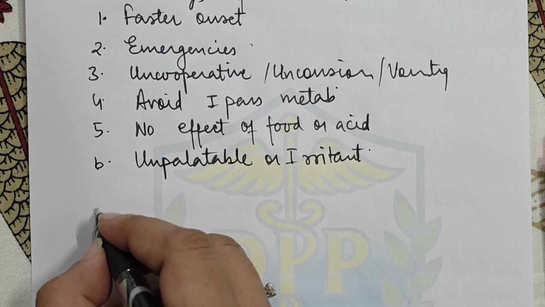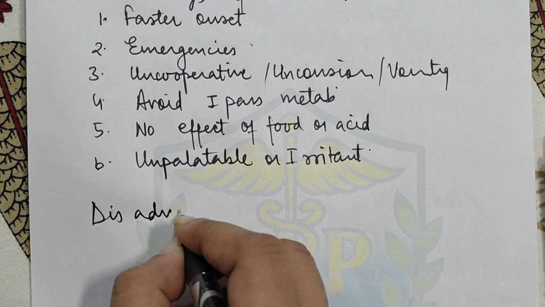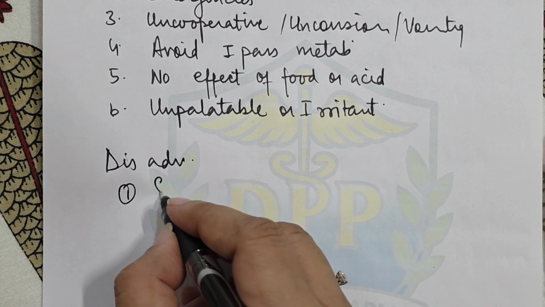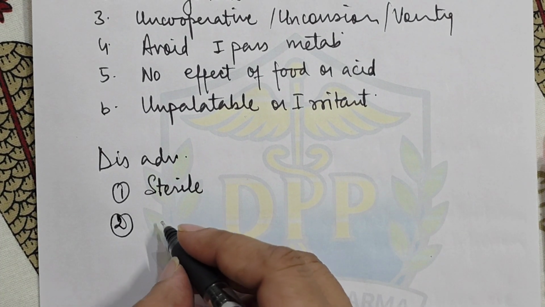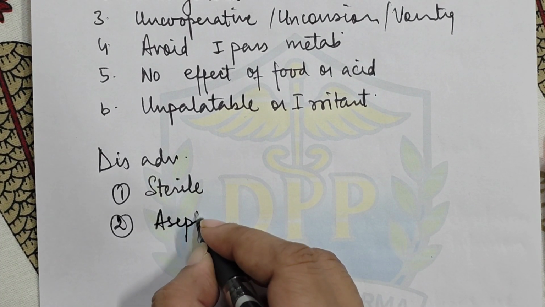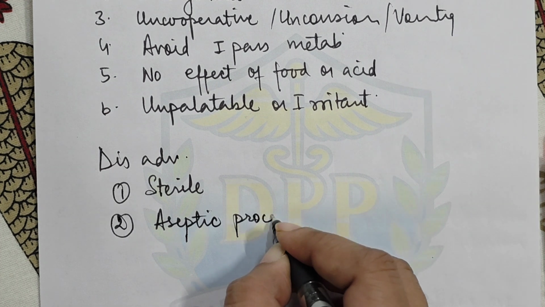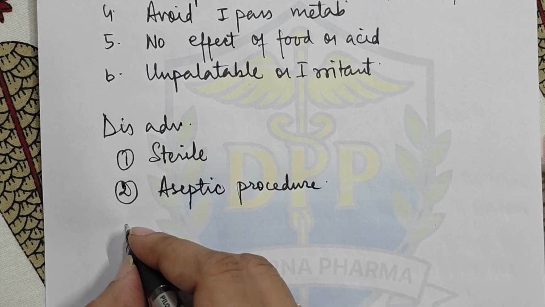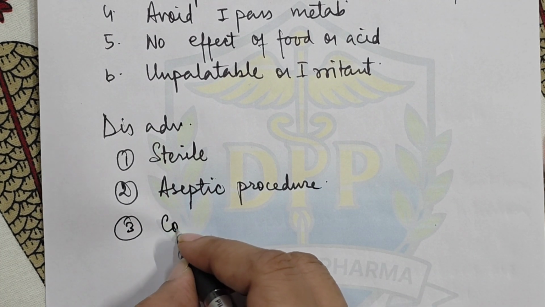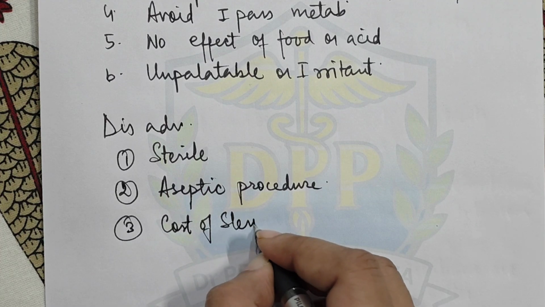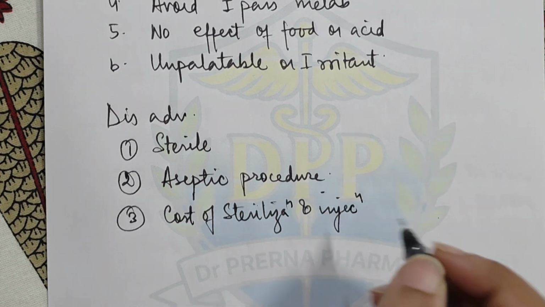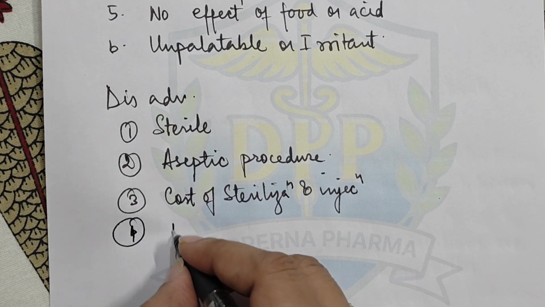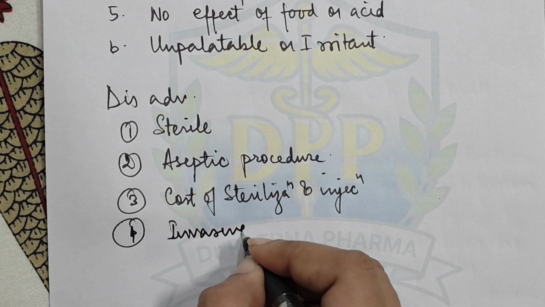Then what are the disadvantages? First of all, the drug needs to be sterile. You cannot give a non-sterile drug, otherwise it will result in infection. Then full aseptic procedures need to be applied. You just can't apply an injection on anyone. Then there is the cost of sterilization and injection and all the paraphernalia, syringe, needle, IV drip. Then it is definitely invasive and painful.